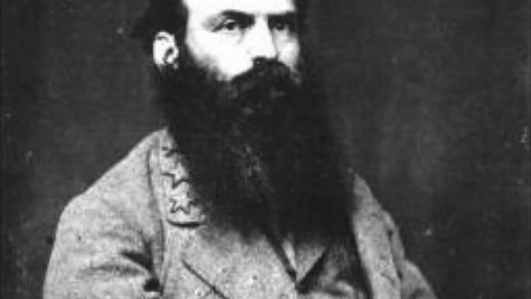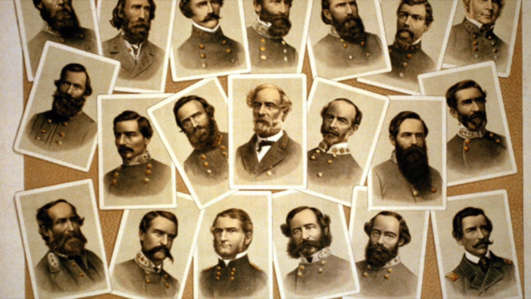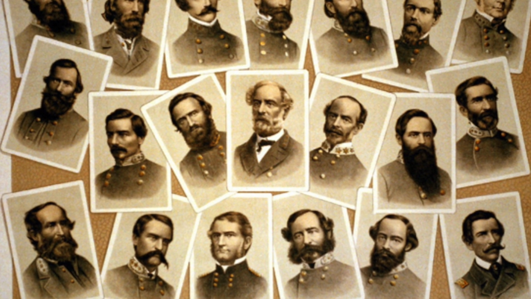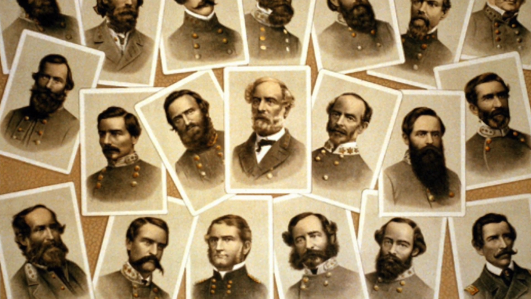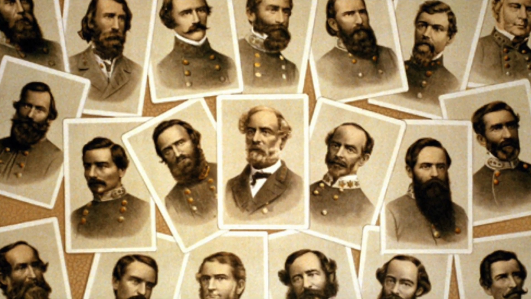Many being military leaders such as Major General James L. Kemper. He was also the 37th governor of Virginia and helped lead Pickett's charge. On December 25, 1868, Johnson issued a full pardon to all of the people who served under or were a part of the Confederacy, which led to most of them being brought back into power.